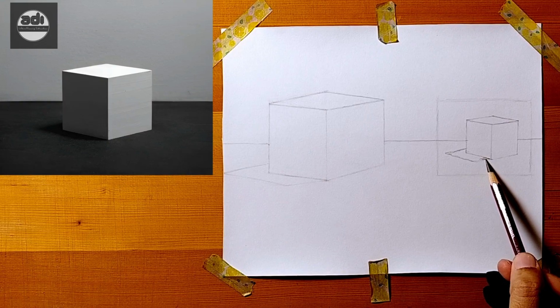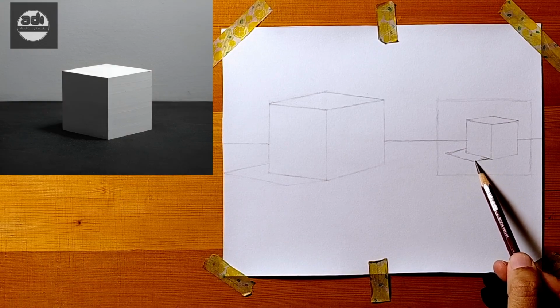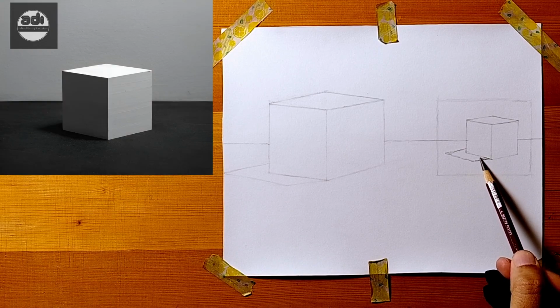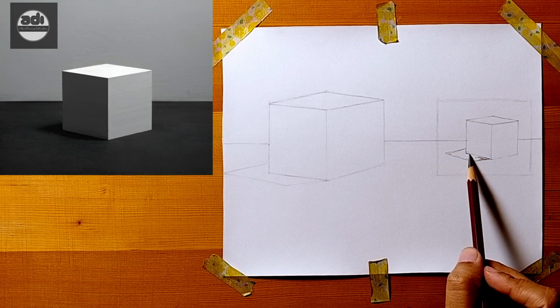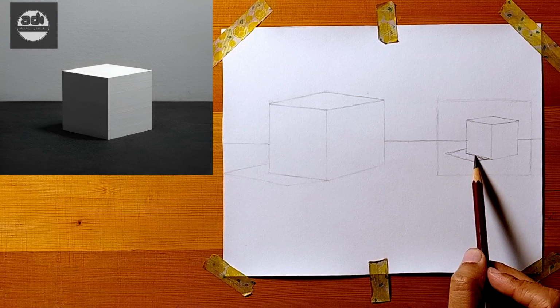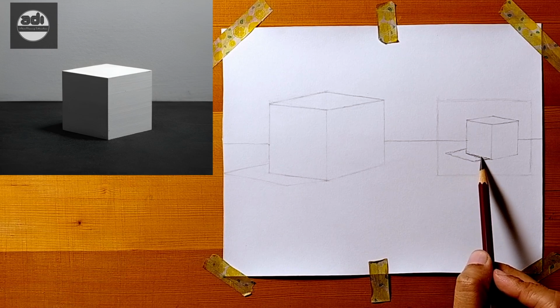Now we can make a decision on the other end of the range, that is, of how light we are going to get. The lightest is the color of the paper, or using a white chalk or pastel pencil. As we are not using pastel pencils or chalks, we will take the white of the paper as the other end of the range.